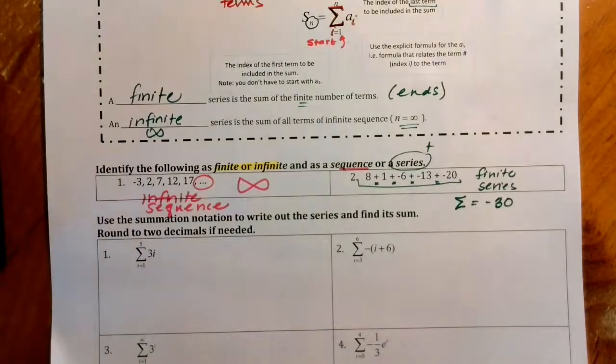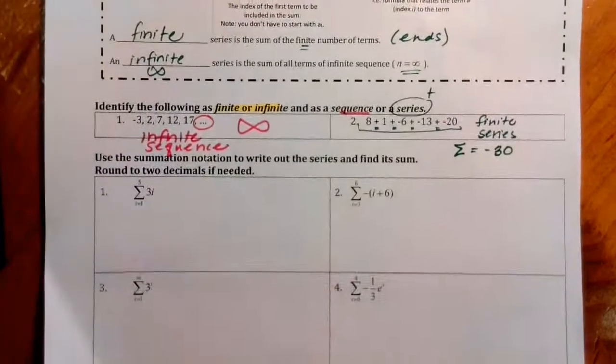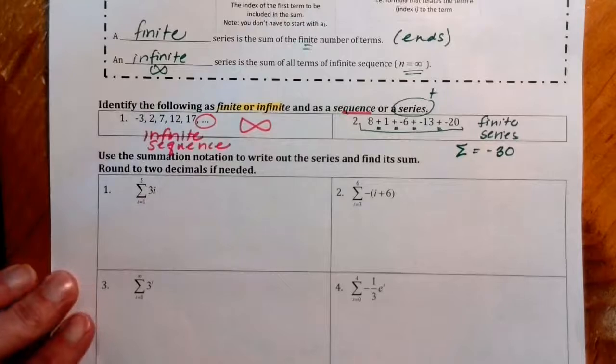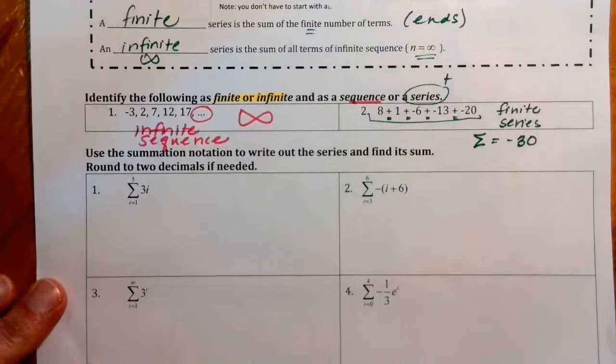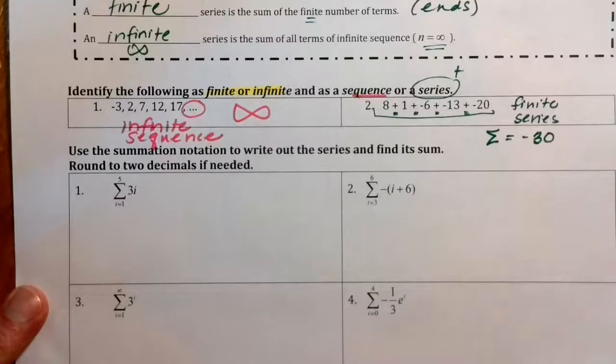All right, here's a new symbol for you. It's called a sigma, and we're going to show you how it works. It's intimidating at first, but you can quickly figure it out, and it's going to make you feel so smart when you see how it works.